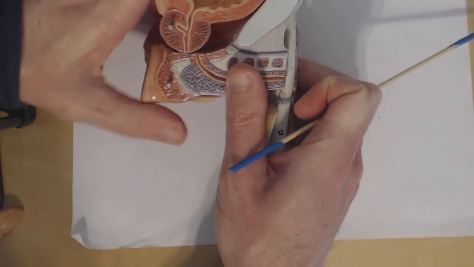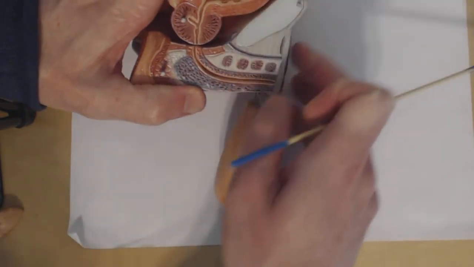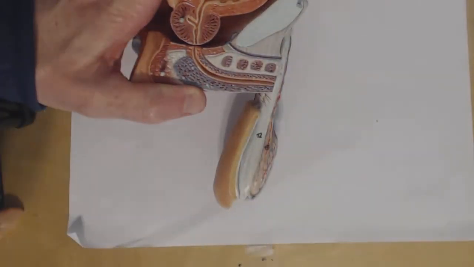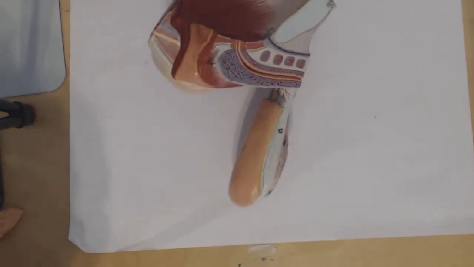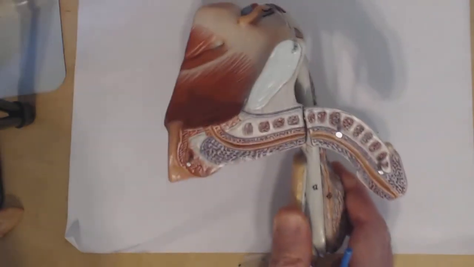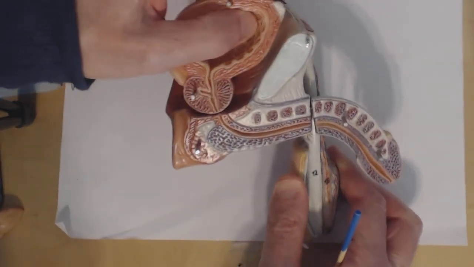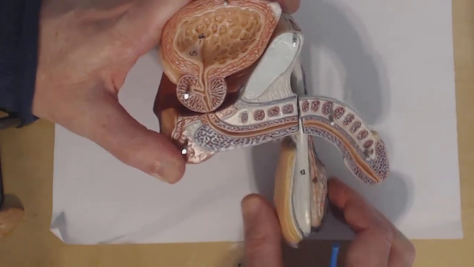The bladder is a bit mobile here, so excuse the jumpiness. We can actually put the rest of the penis on here too. One sec. So the whole thing together would look something like this.